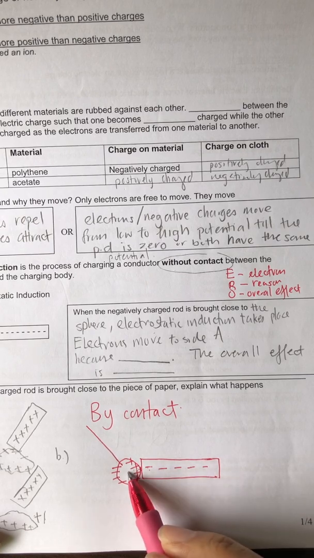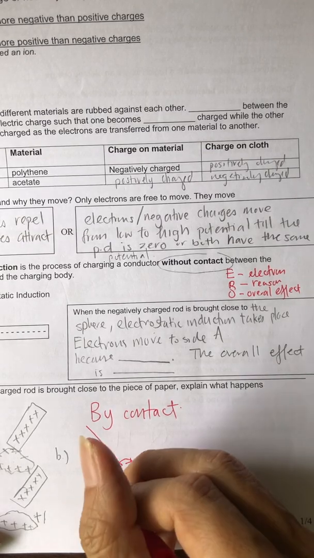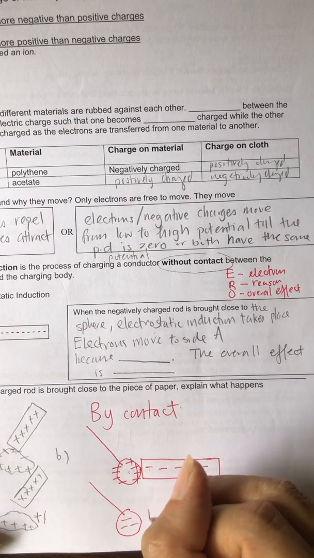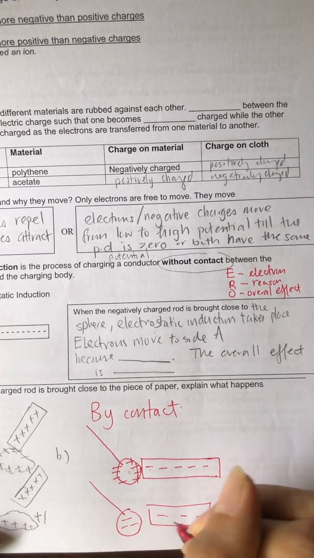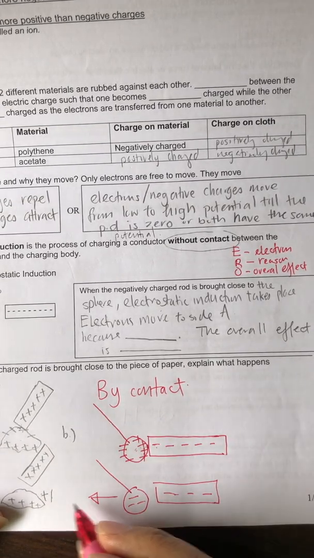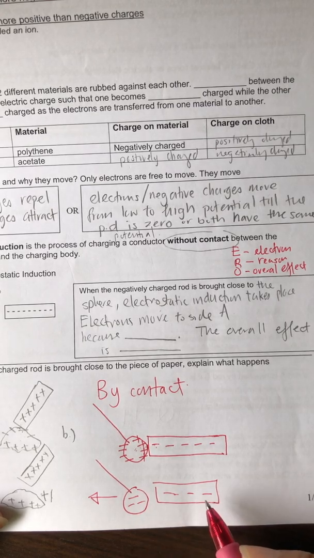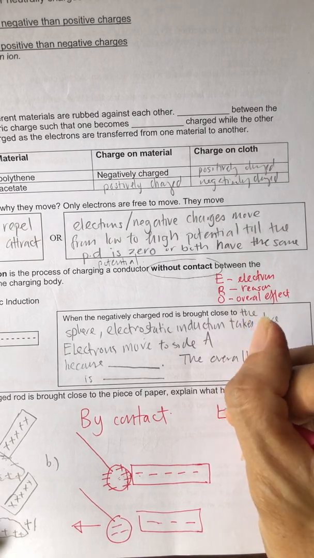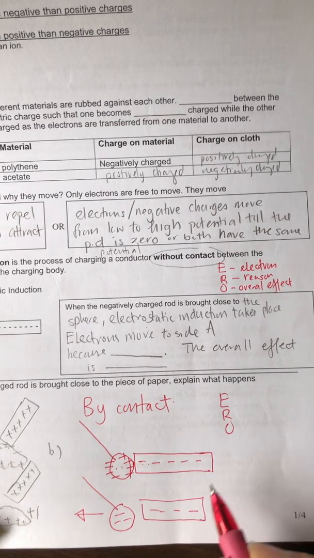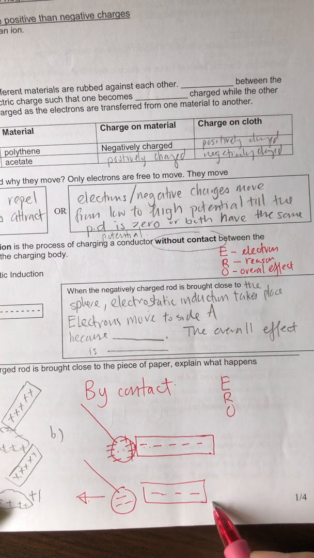And as soon as the electrons move over here, what happens? The overall effect is what? This ball becomes negatively charged, because of the movement of electrons from the rod to the sphere. And instantly it gets repelled. Why? Because like charges repel. So again, I use the ERO when I explain. Explain how electrons move over here, give the reason, overall effect: the ball became negatively charged and got repelled away. Why? Because like charges repel.